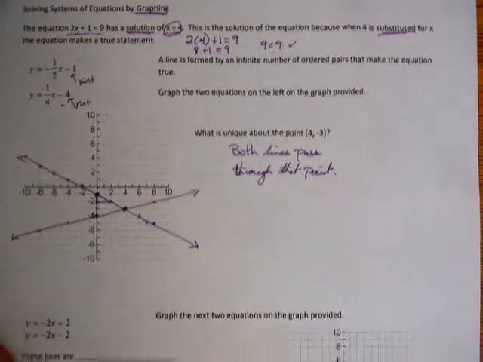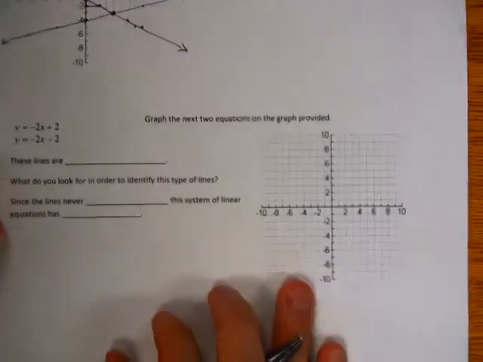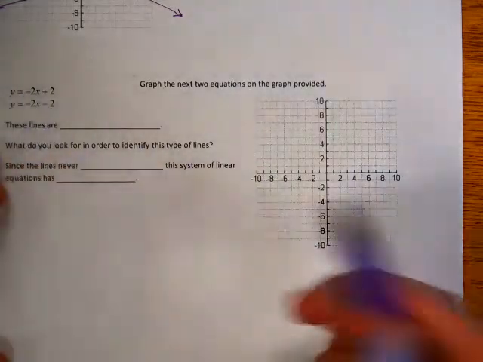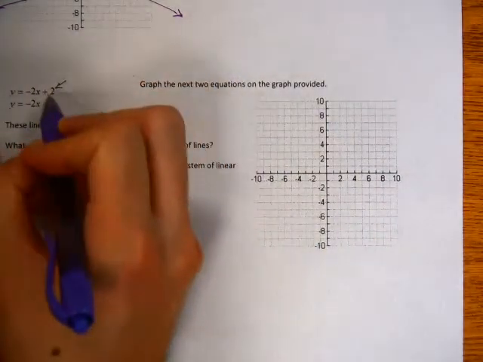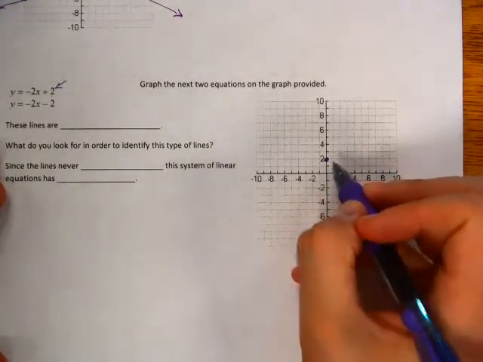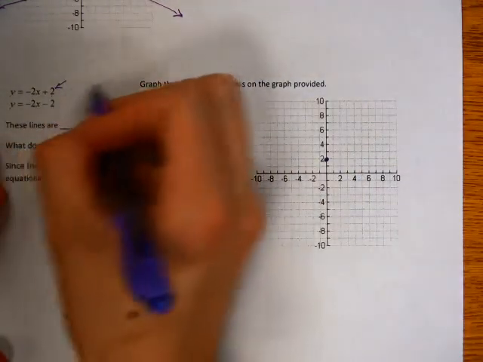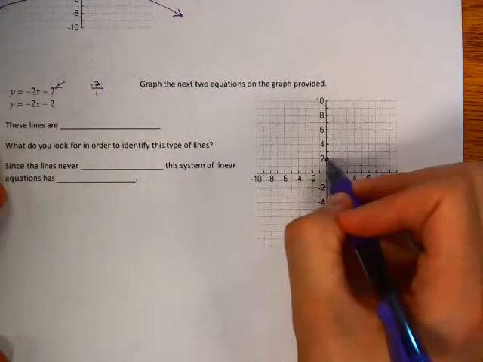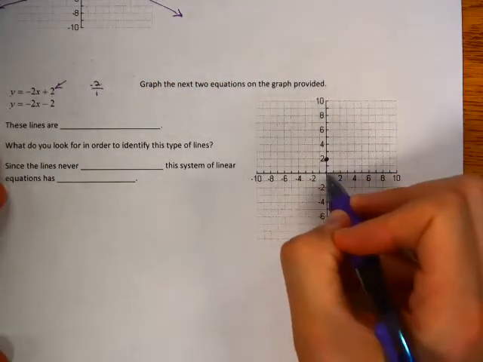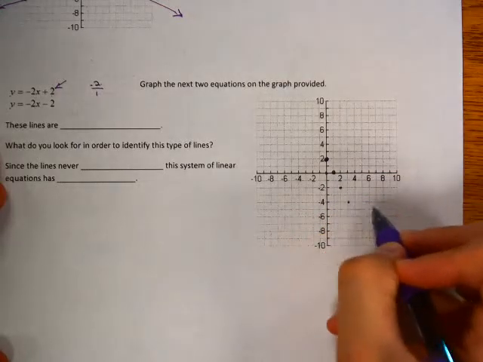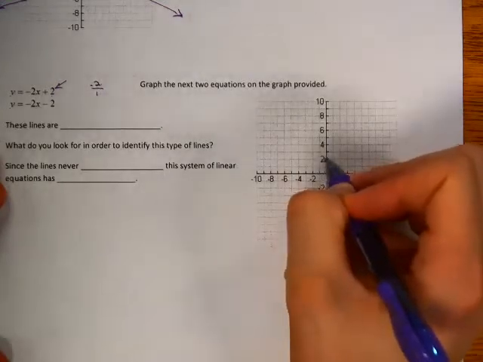Alright, so let's check this one out down here. It says graph the next two equations. Alright, here are our next two equations. Again, same deal. We're going to use our y-intercept, so this is positive 2, so we're going to start at positive 2. And then we're going to use the slope. Now this is negative 2, but I know I can rewrite this as negative 2 over 1 so that I have a rise over a run. So negative 2, this goes down 2 and to the right 1, down 2 to the right 1, and we keep doing that to get a few points right here.